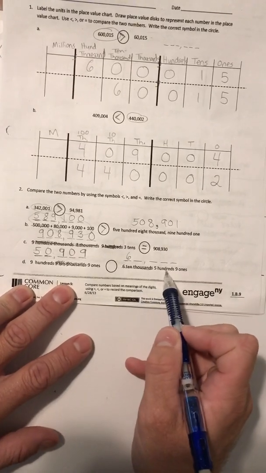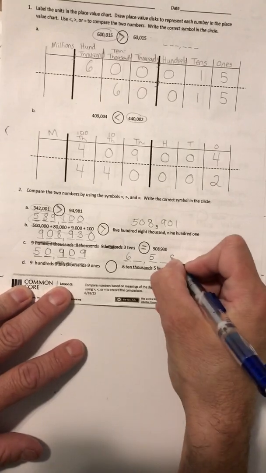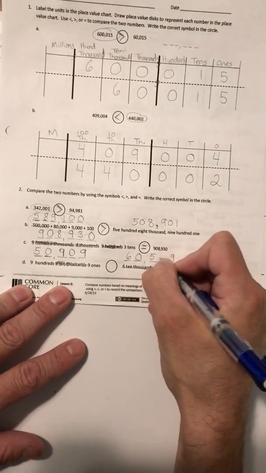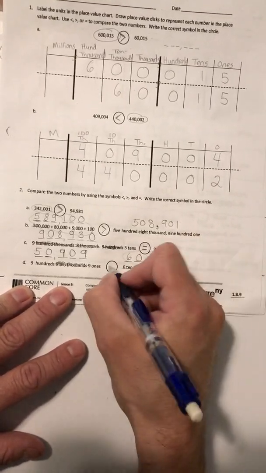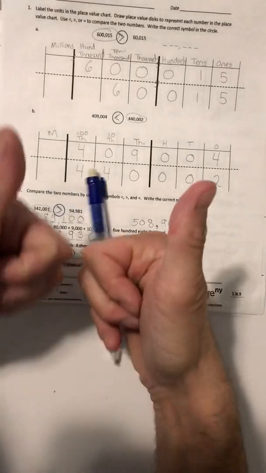But we're going to finish it. 5 goes in the hundreds, and then 9. And again, those are placeholders. And let's circle my number. Okay. Good job, boys and girls.